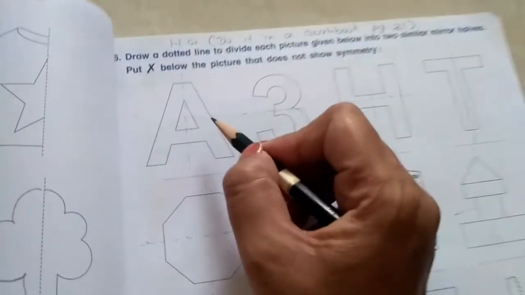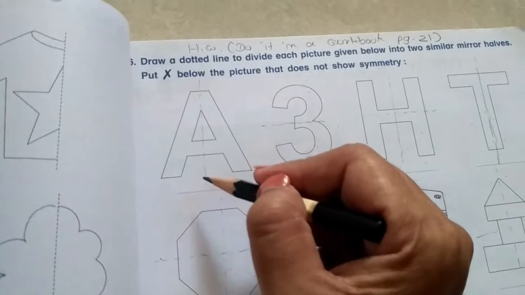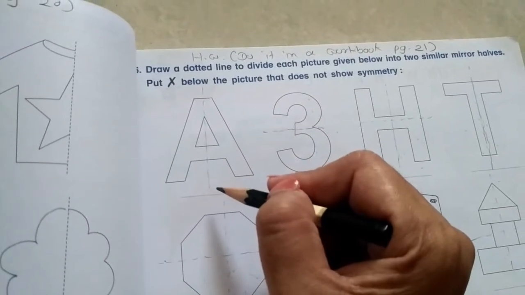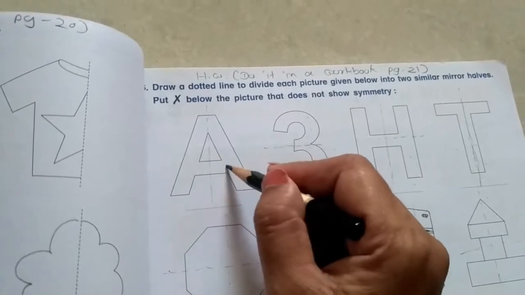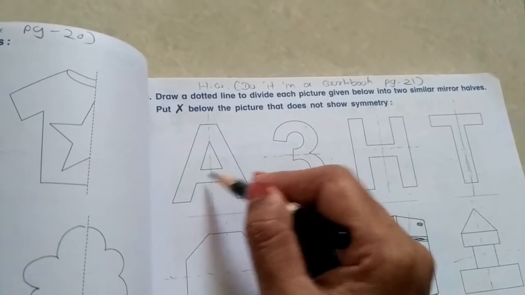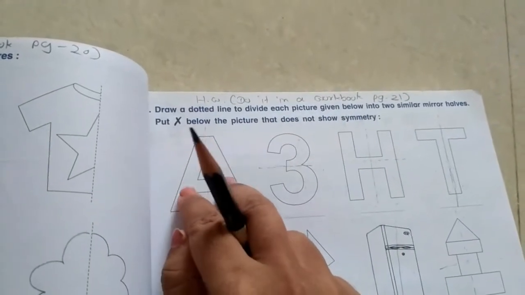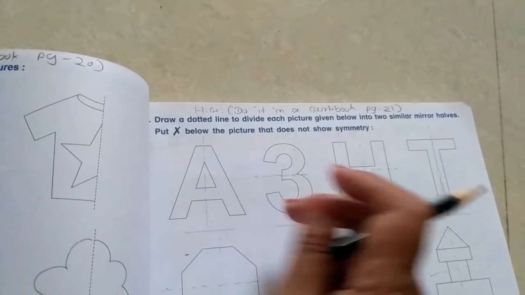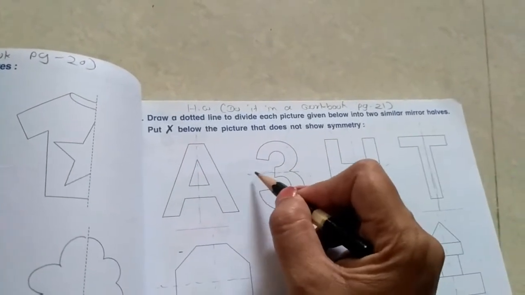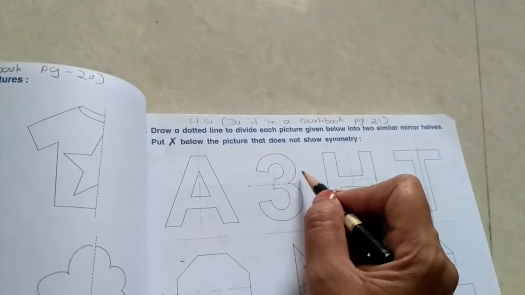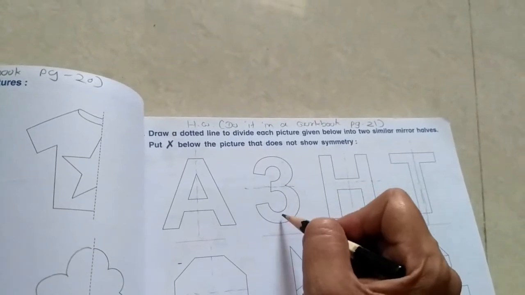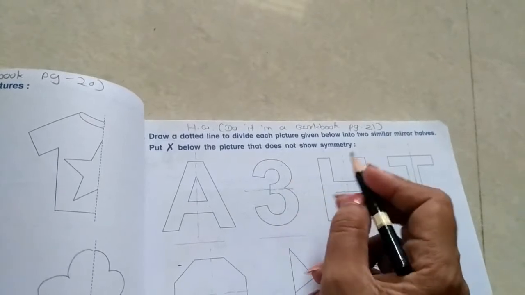So here number A, can you see the vertical dotted line? Yes. So after drawing this we can say that it makes two equal mirror halves of letter A. In number 3, if you draw the horizontal dotted line, then you will get the two mirror halves of letter 3.